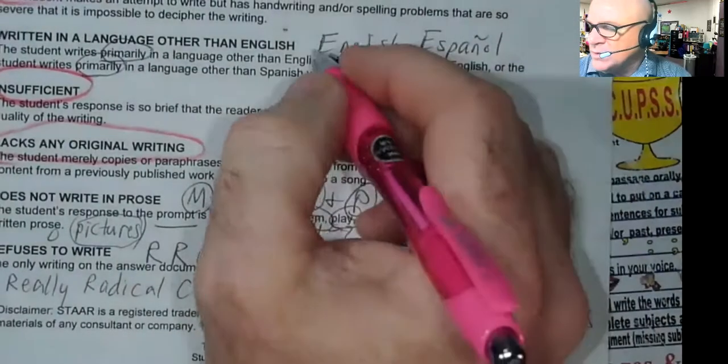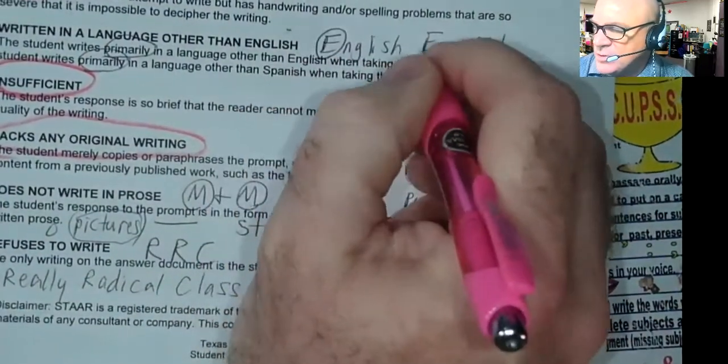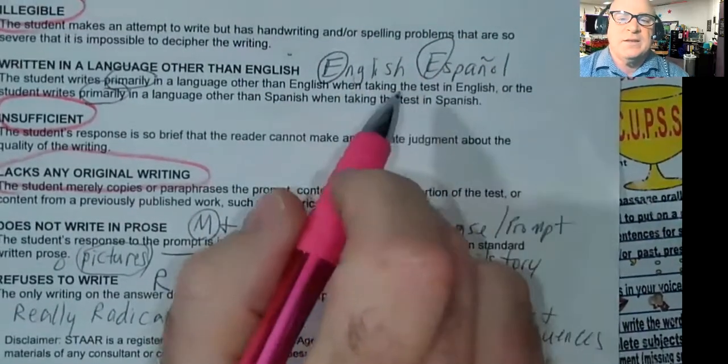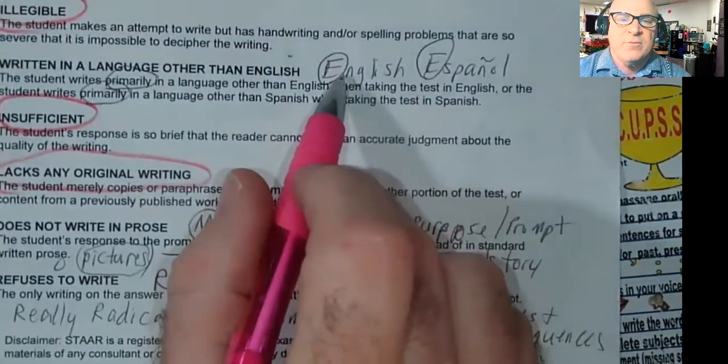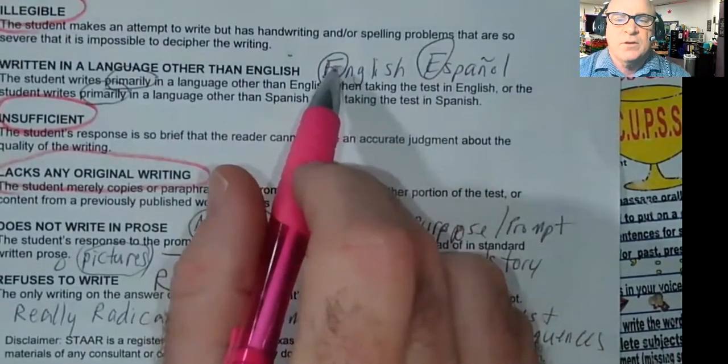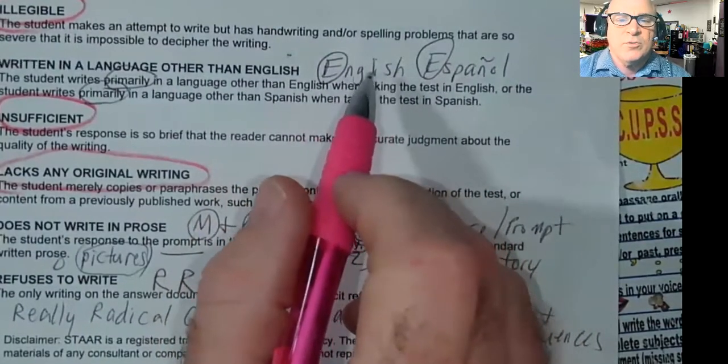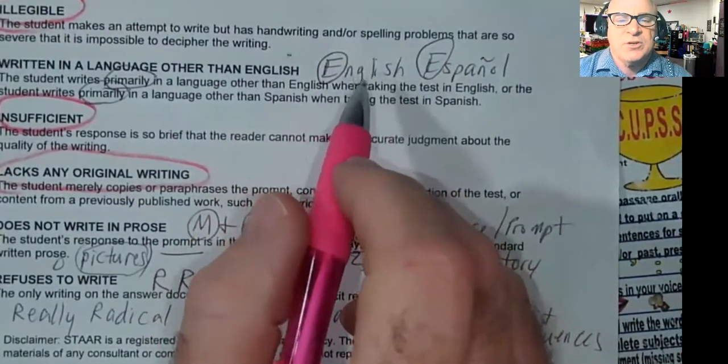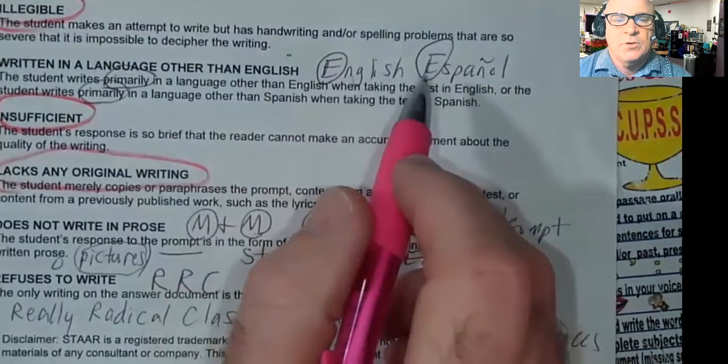And if you remember that the first word of expository is E. So they've got to decide from the very top of the page, am I looking at words in the read, think, write, and be sure to section that are in English or that are in Spanish?